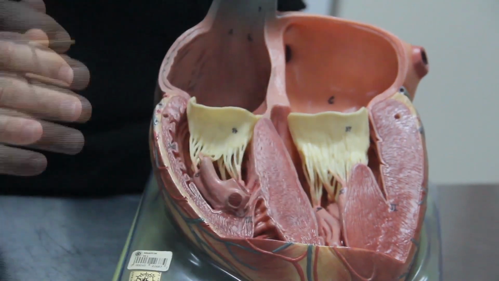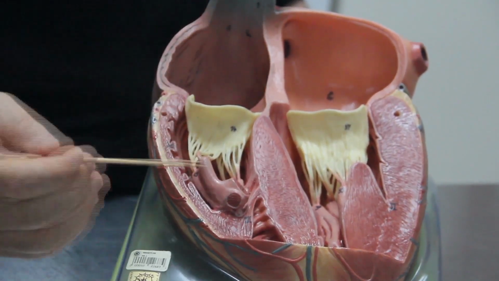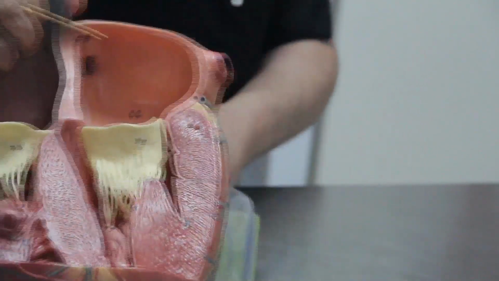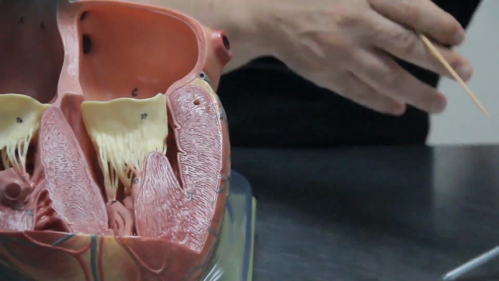Okay, let's look at the right ventricle now. Now, this is the right ventricle. So, the right ventricle. Let's look at it on this model here.